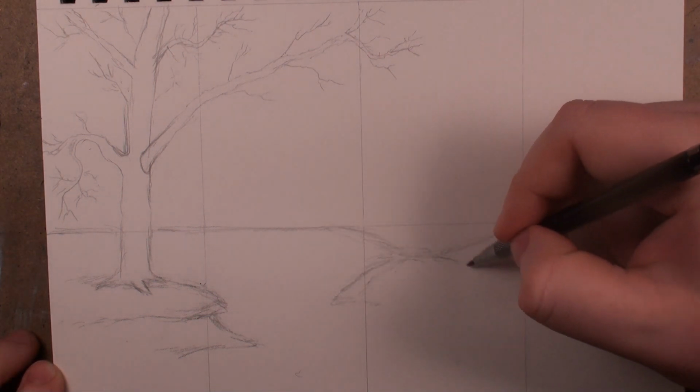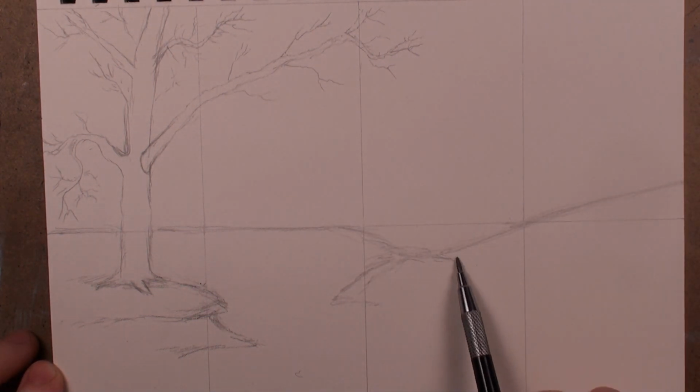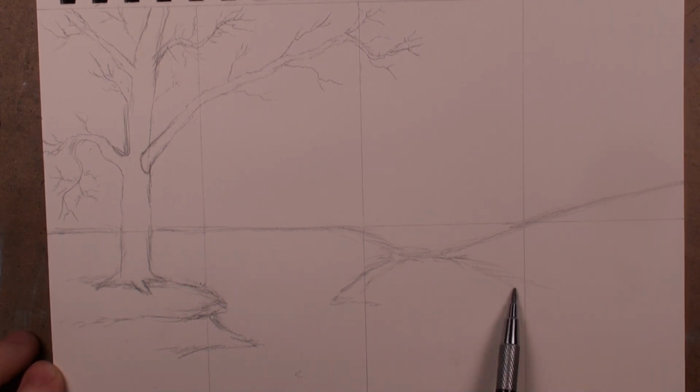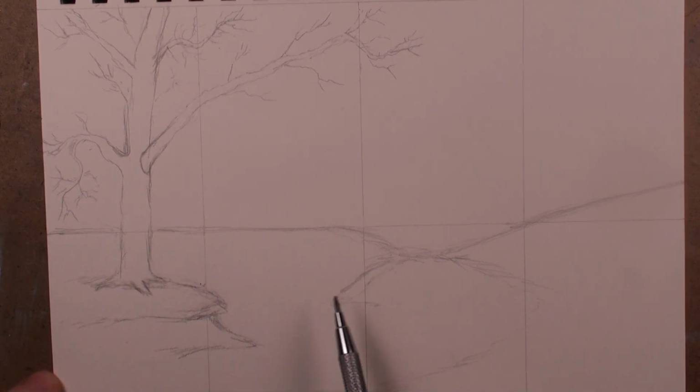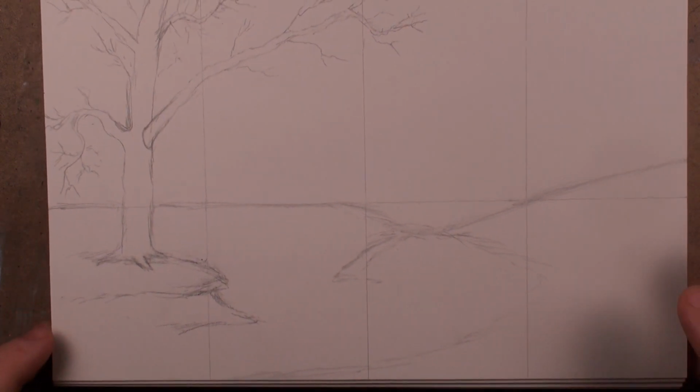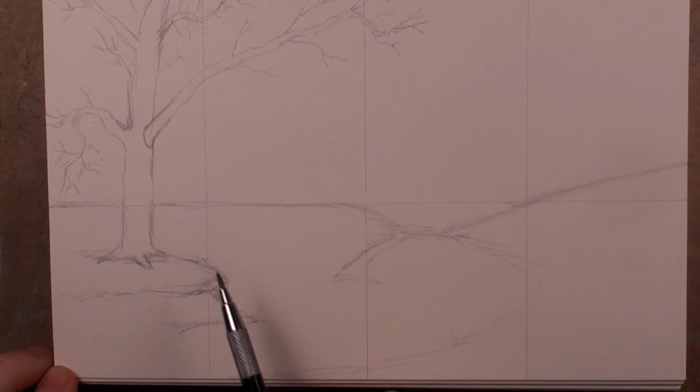Alright, so what this is, it's going to be like a little path that comes around something like this. And here's a little embankment. So I'm going to have a little stream flowing through right here. Let me start to get that in the works.